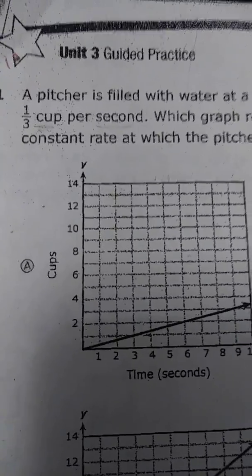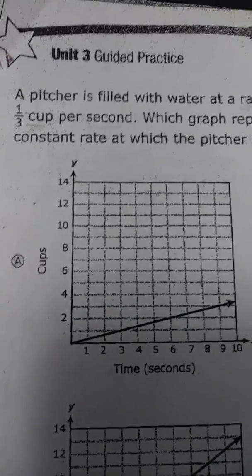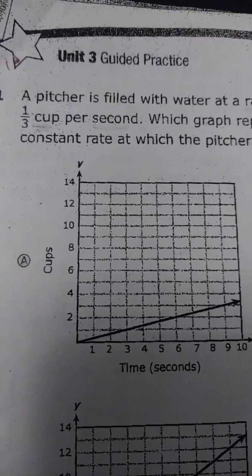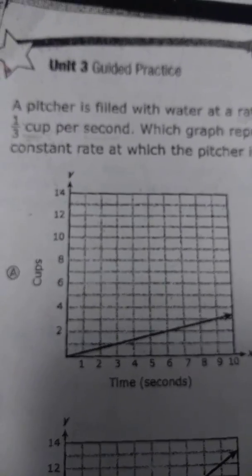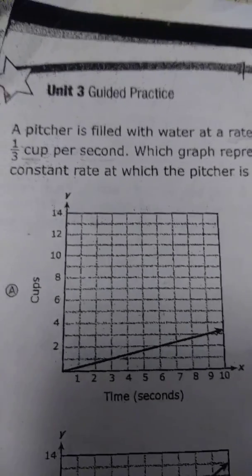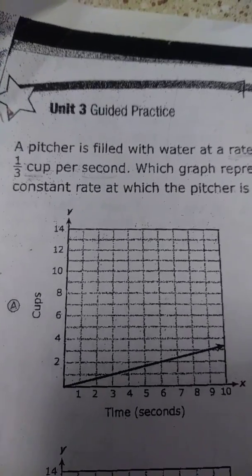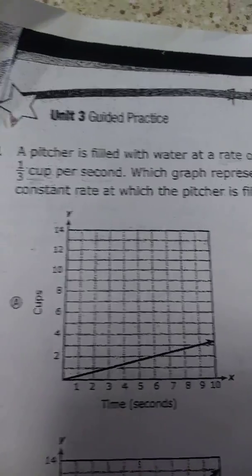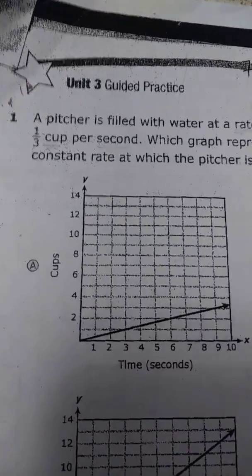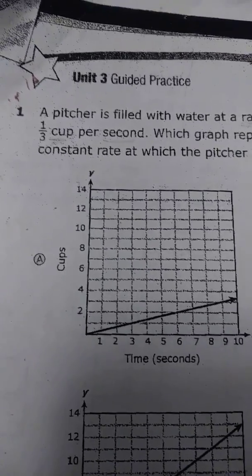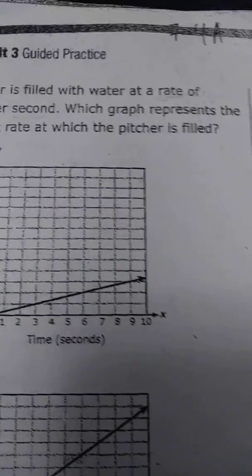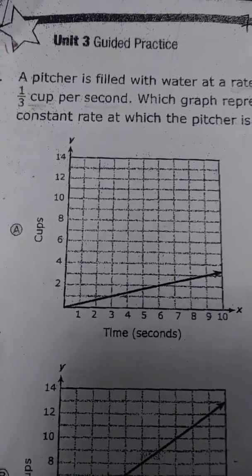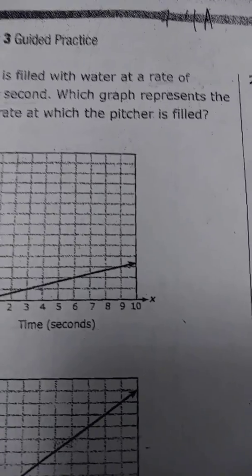Today we will begin a session on TEKS 7.4A, which is to represent constant rates of change in mathematical and real-world problems given pictorial, tabular, verbal, numeric, graphical, and algebraic representations. Let's take a look at question number 1. A pitcher is filled with water at a rate of a third cup per second. Which graph represents the constant rate at which the pitcher is filled?